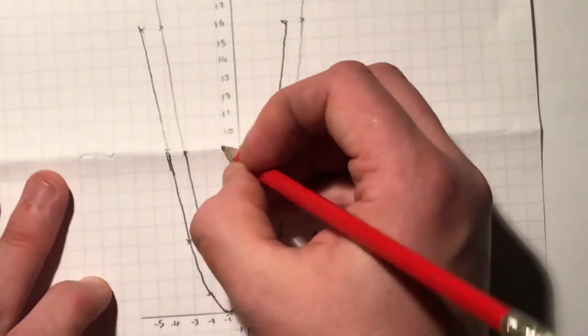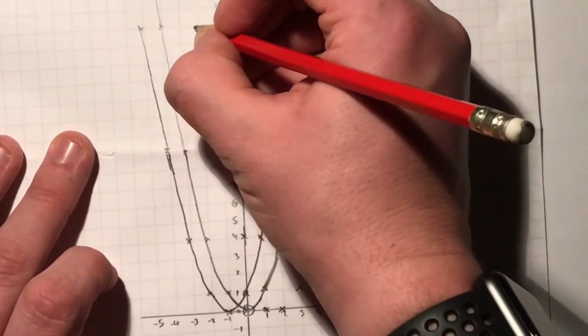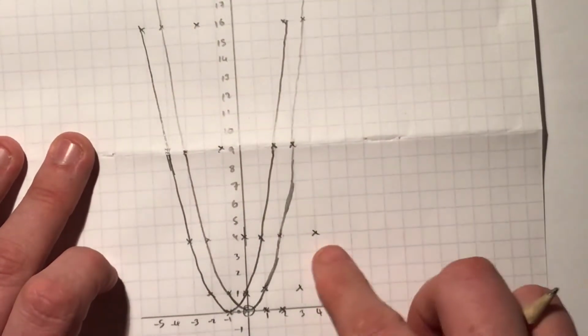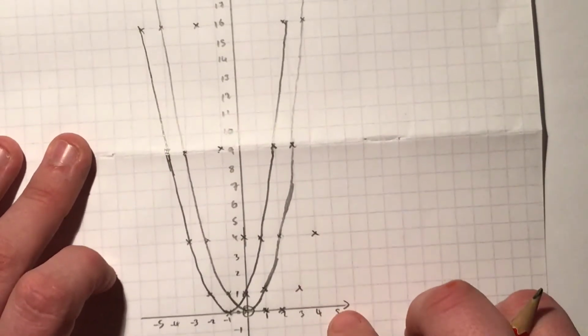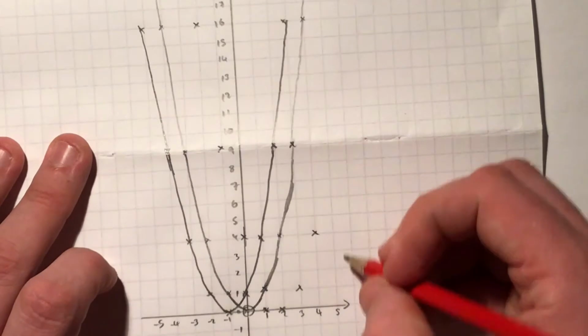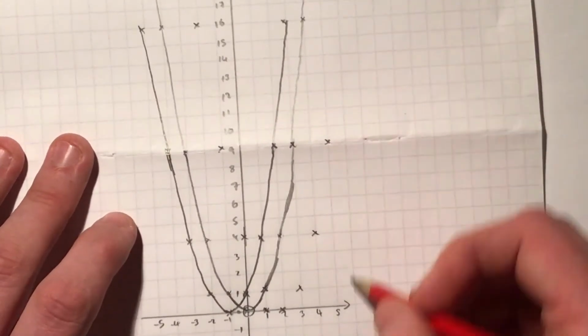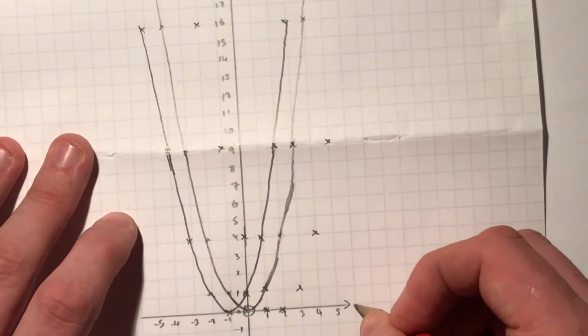Then (-1, 9), (-2, 16), so (-2, 16) would be up here. And similarly, we could say that 5 minus 2 is 3, squared would give us 9, that would take us up to here. I'm not going to go any further because we've reached the limit of our graph.